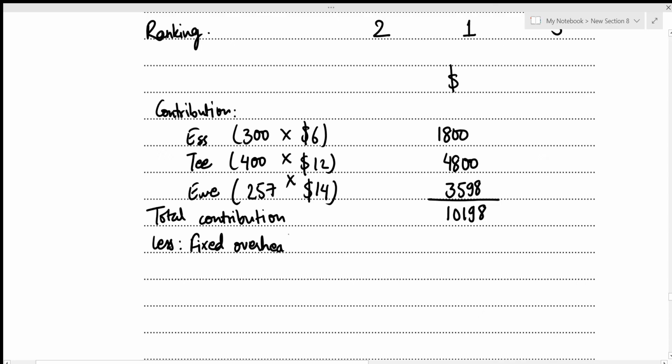So there are no changes in the fixed overheads. So we will still have the fixed overheads to be 96,000 per annum, and we're only talking about monthly profit, so we need to subtract the monthly overheads. So that's just 96,000 divided by 12. This gives the monthly overhead to be 8,000.